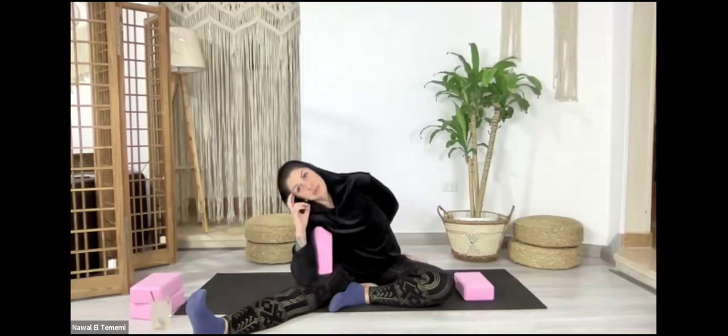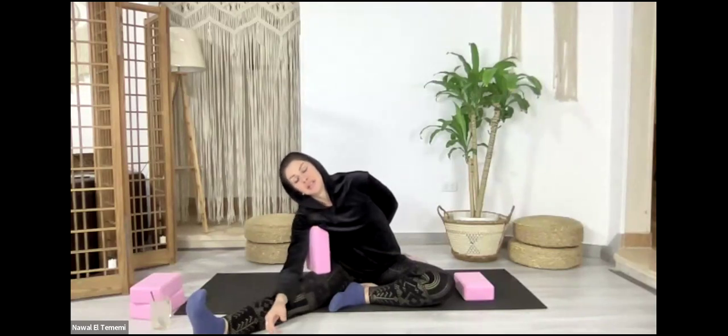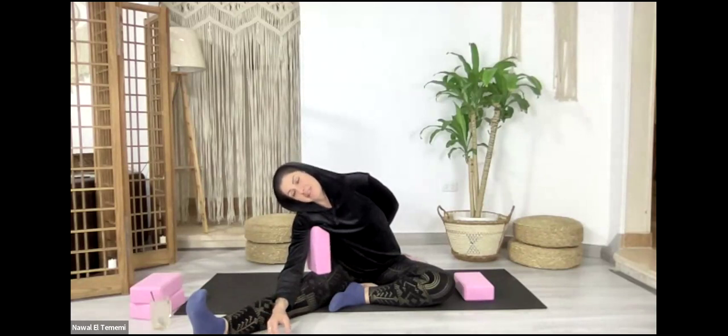Also, just because it's difficult for me to breathe fully through my nose. So my breath has been more shallow. So really try your best to extend. If you're in good health, that you can extend and press through the ribs on your inhale and really maximize your stretch.